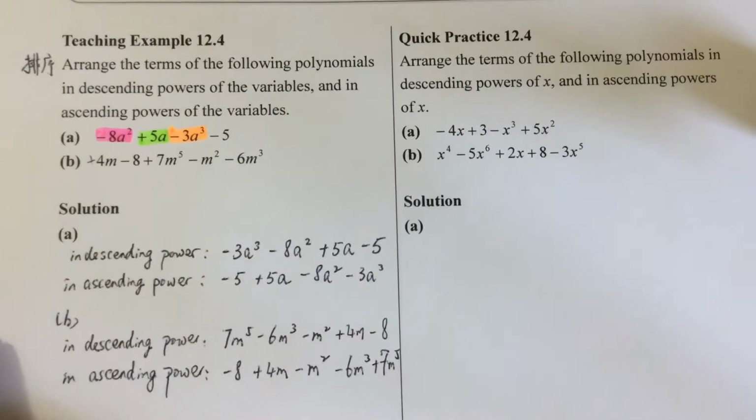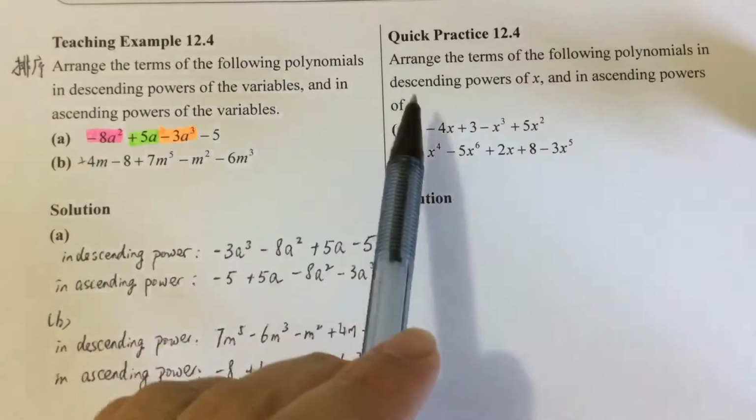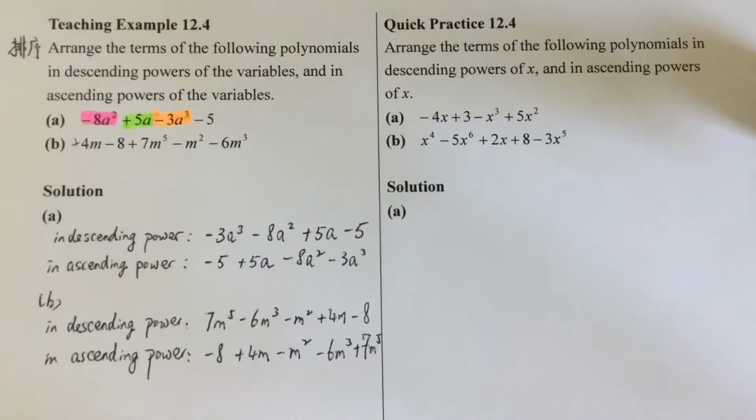Okay, now this is your turn. I will give you 30 seconds. Please do the quick practice 12.4 by yourself. Okay, make sure that you must write down the descending power and also the ascending powers. Okay, 30 seconds. Okay, now we will check the answer.